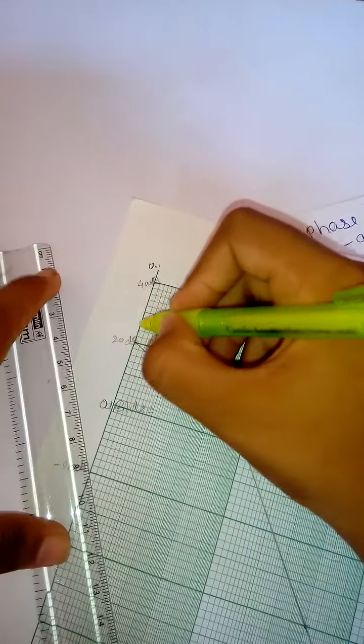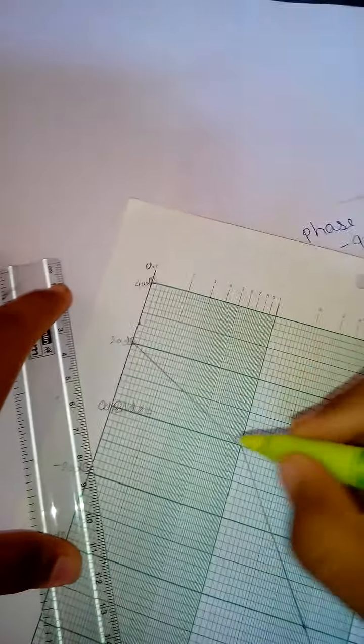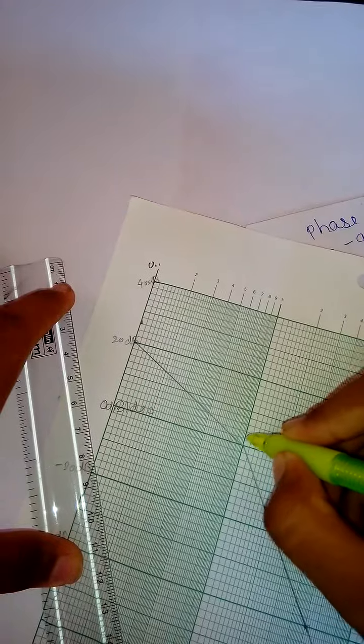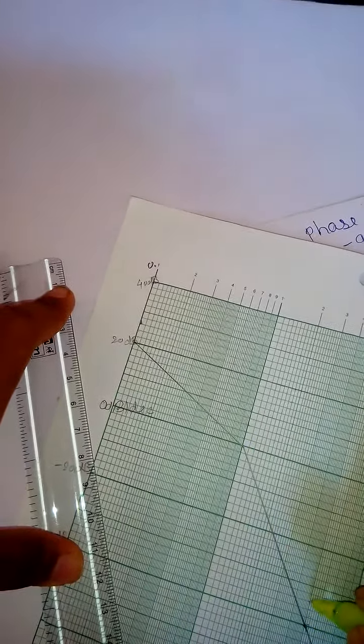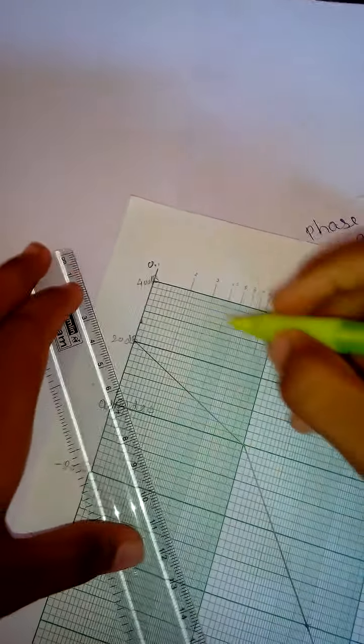From here we have to do the shifting, this point here, here.